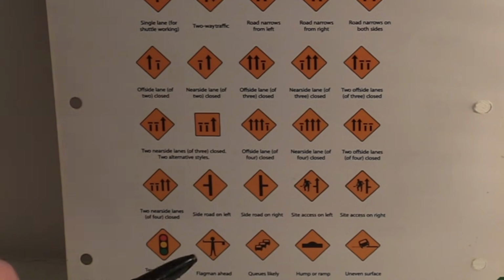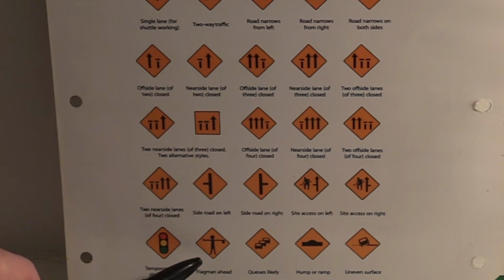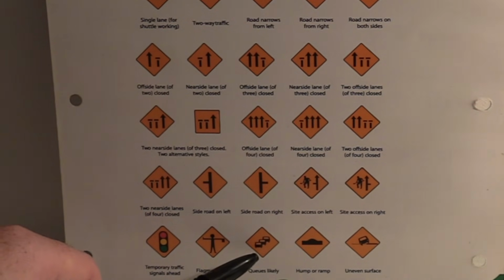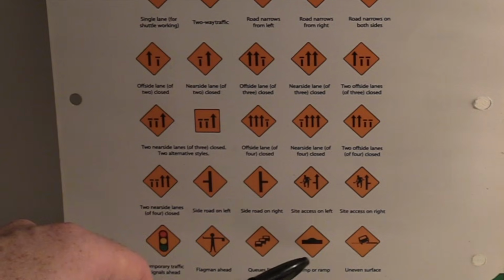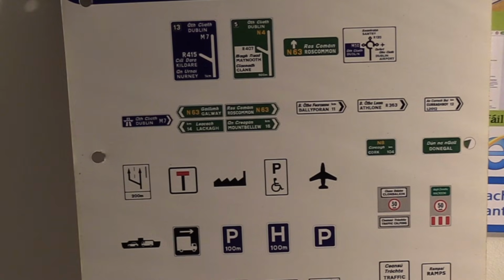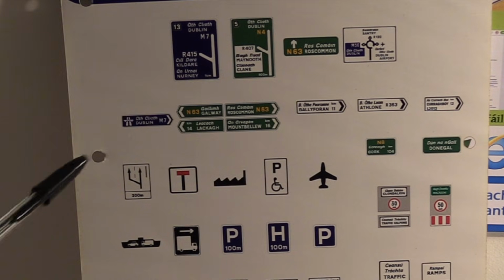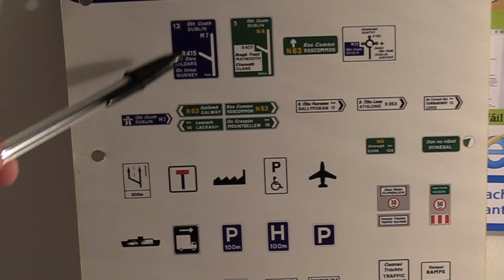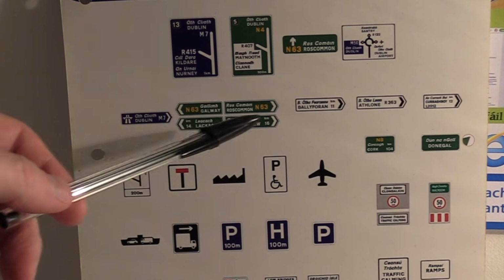Temporary traffic lights, flagman, so there could be manual traffic controls. Queues likely, expect delays, speed bump, and an uneven road surface. At the top here we have some directional signs. The blue generally means you're on a motorway, the green means you're on a national road, and the white means a regional road.